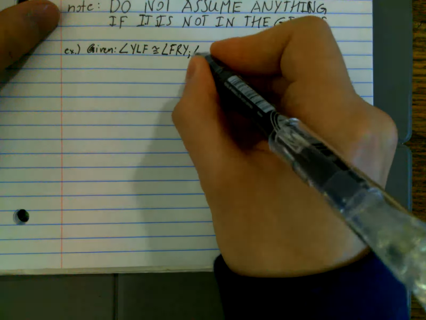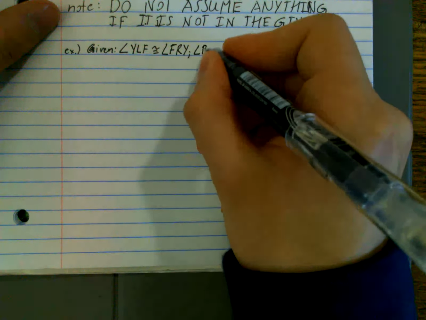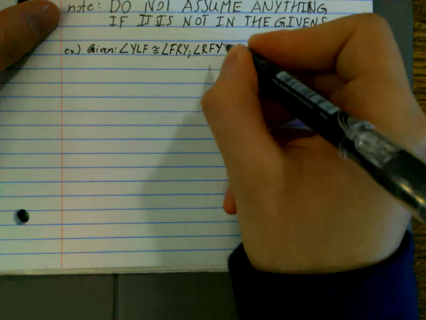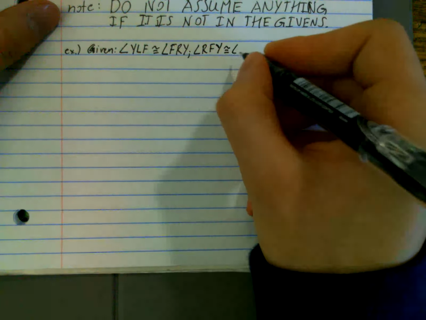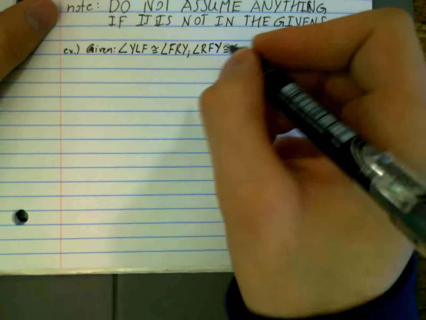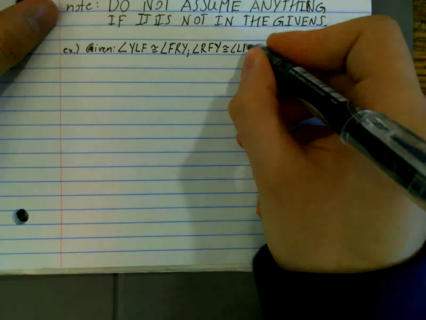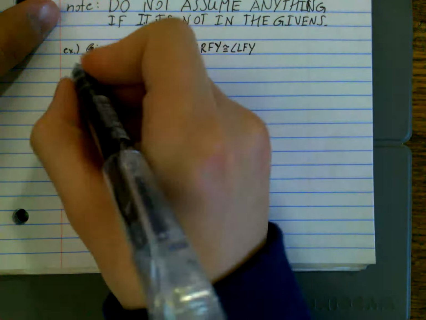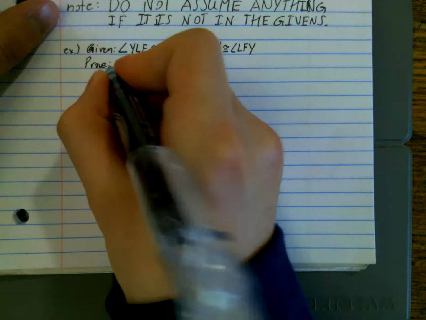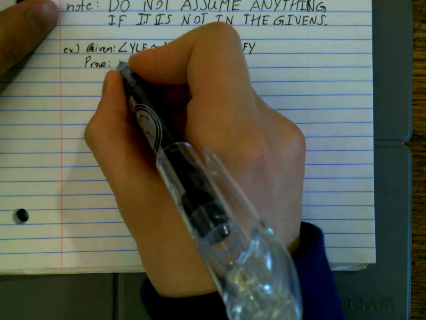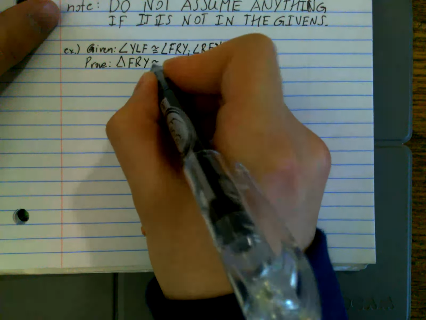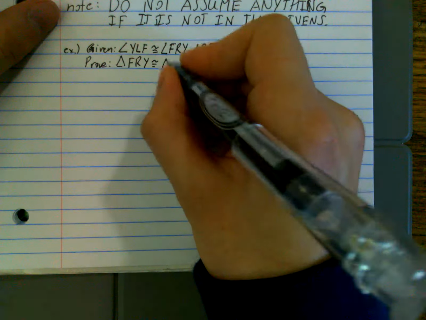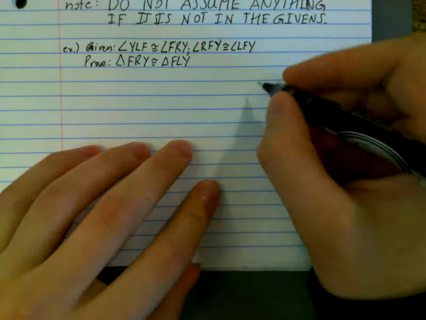You also could be given that the angle RFY is congruent to the angle LFY. And we want to prove that the triangles FRY are congruent to triangles FLY. Okay? And you'll usually be given a figure.